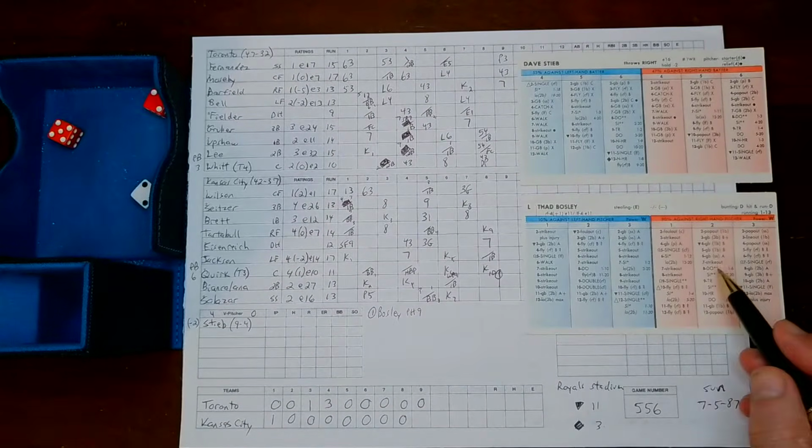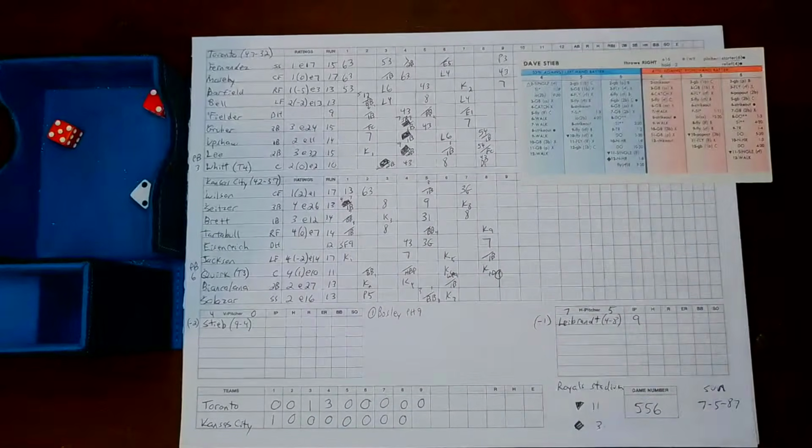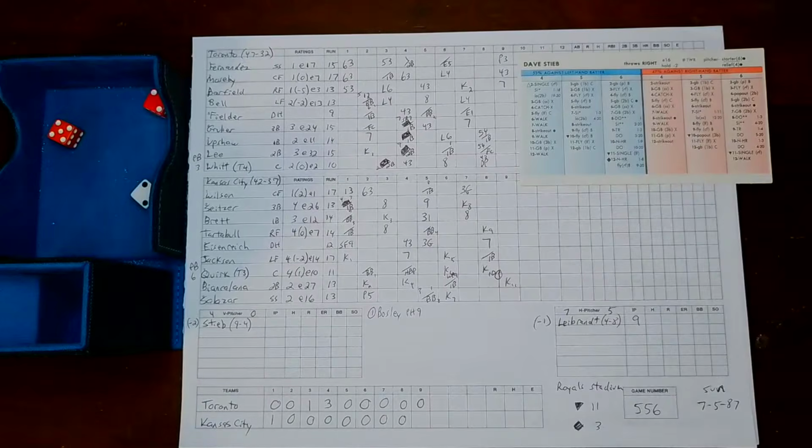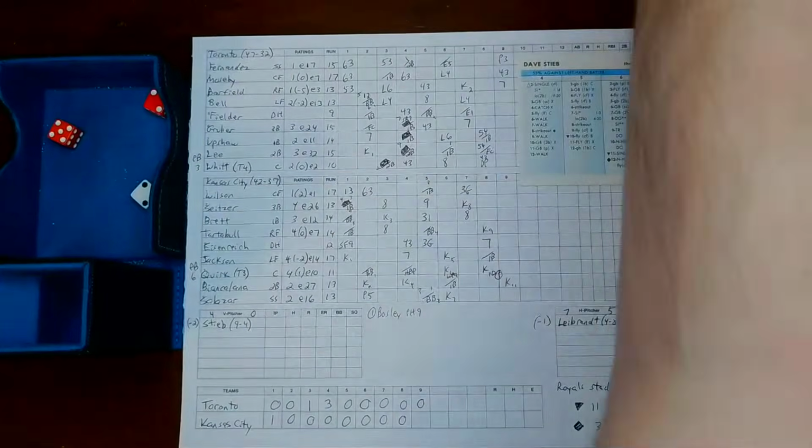2-7, and he will strike out. Strikeout number 11 for Dave Stieb. I don't think it's going to matter who they bring up to pinch hit. I think they're just done at this point. I think Stieb just pretty much has them baffled here.